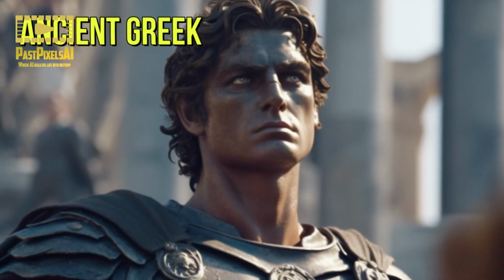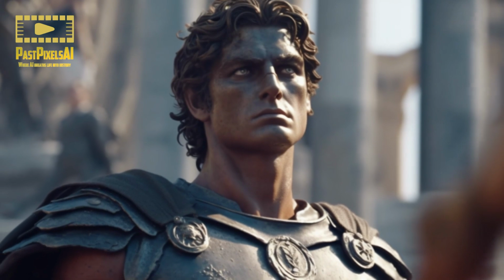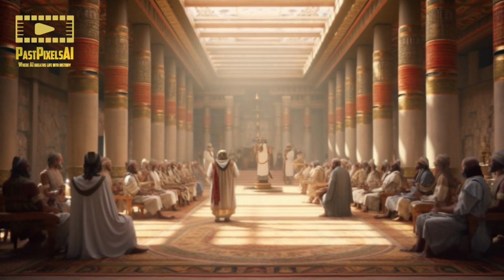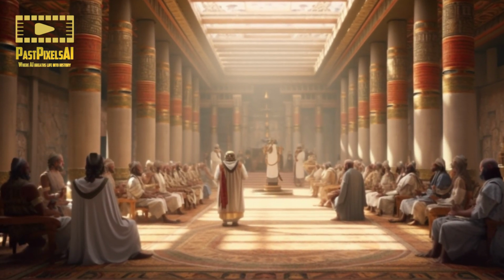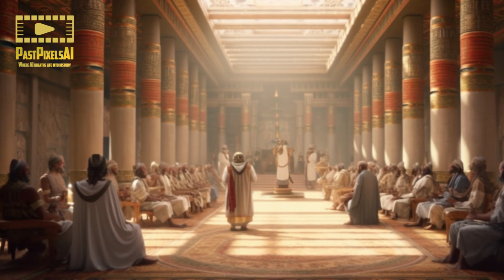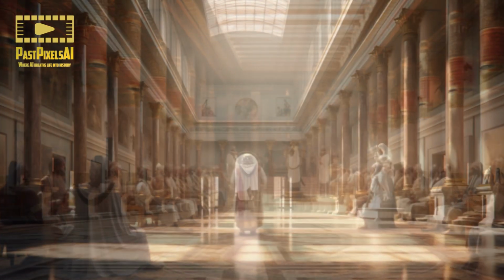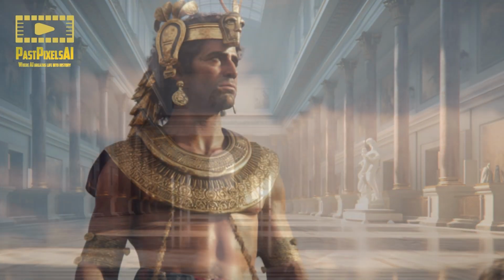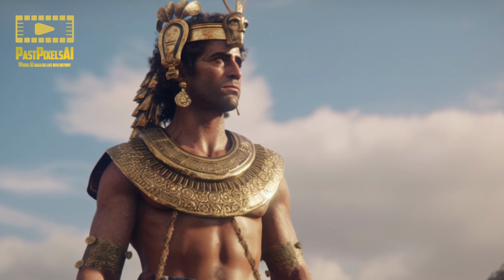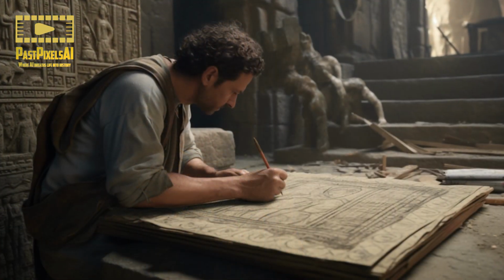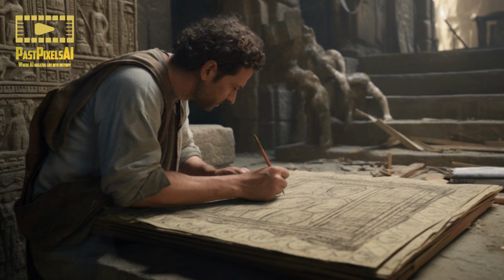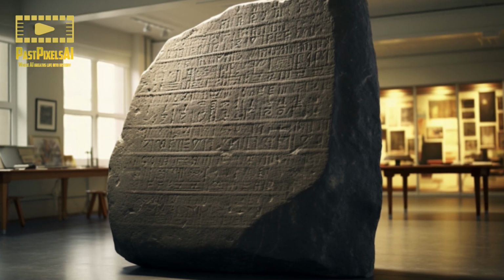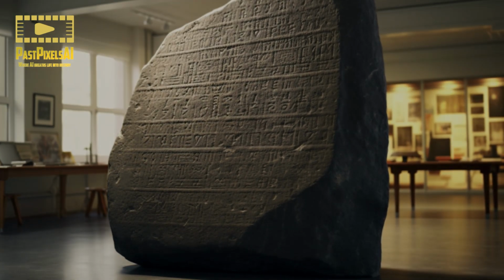Ancient Greek. Following the conquest of Egypt by Alexander the Great, Greek became the language of the ruling class in Egypt. By the time of the Ptolemaic dynasty, which was of Greek origin, Greek was the language of administration and government. The Ptolemaic rulers, including Ptolemy V, who is mentioned in the Rosetta Stone, were of Greek descent and maintained Greek culture and language in their court. Therefore, including Greek on the Rosetta Stone ensured that the ruling class and Greek-speaking population could understand the decree.